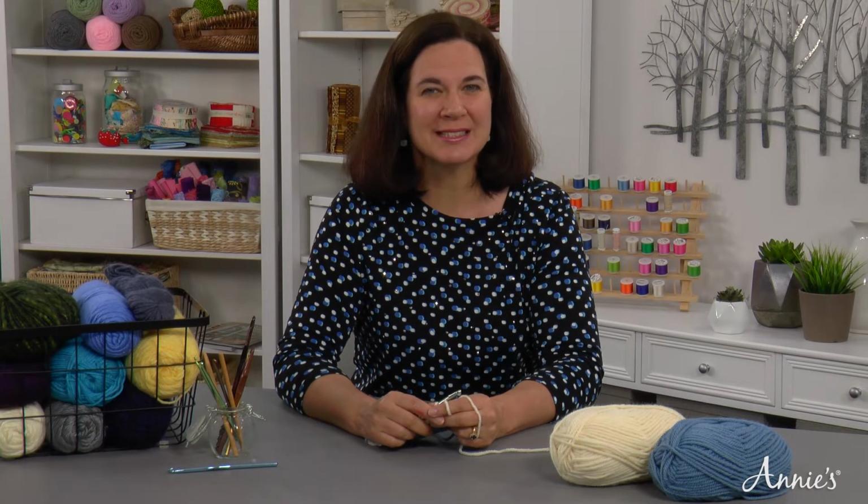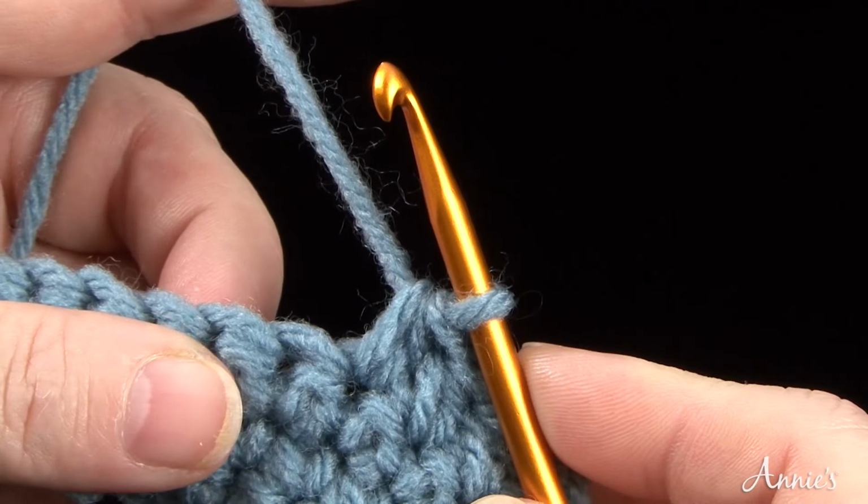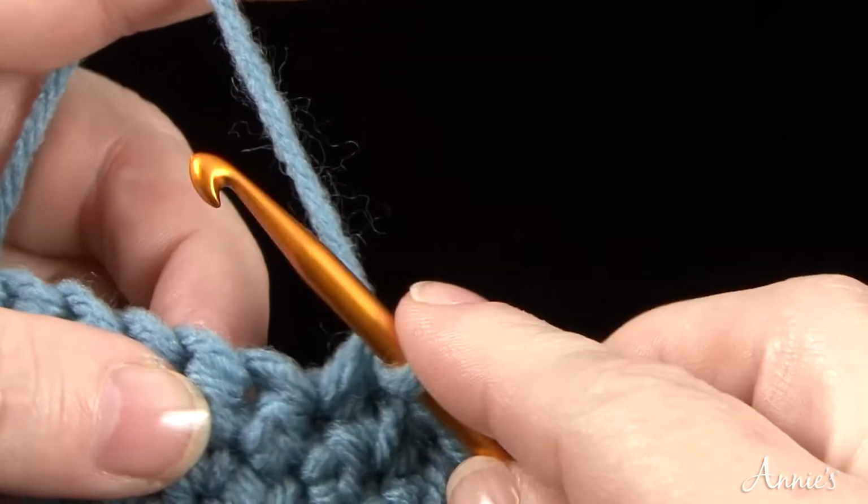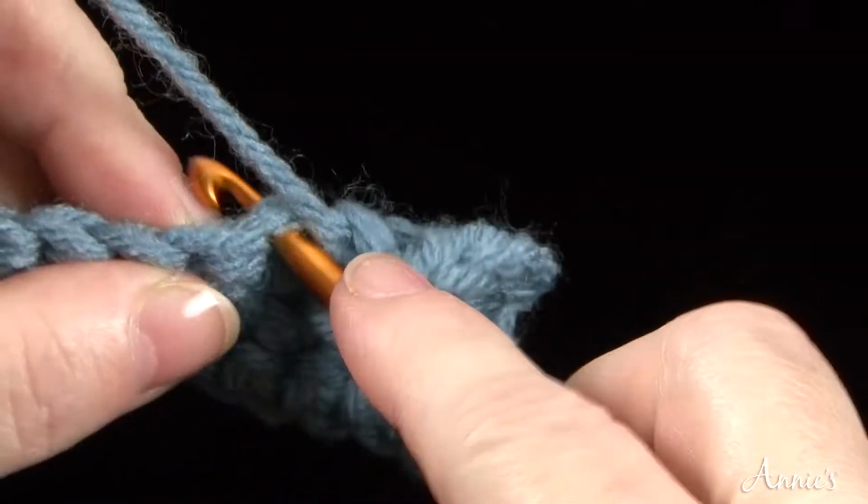In this video tutorial, you'll learn how to make a half double crochet increase. To increase one stitch in half double crochet, simply work 2 stitches in 1 stitch.